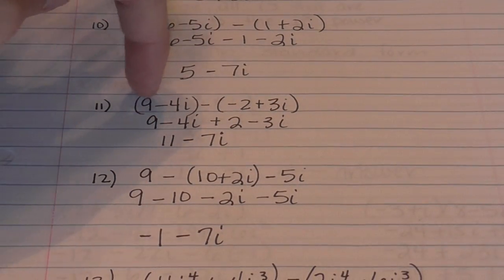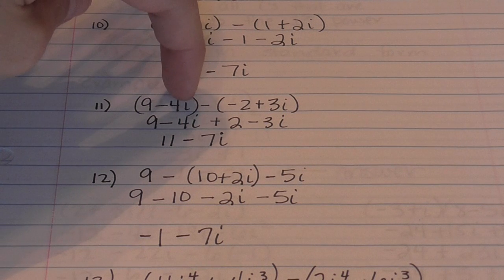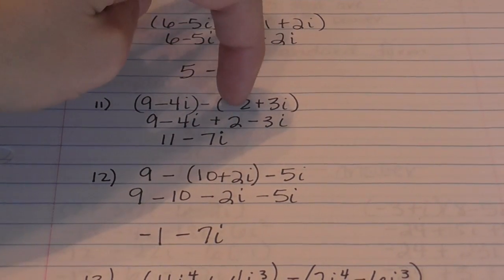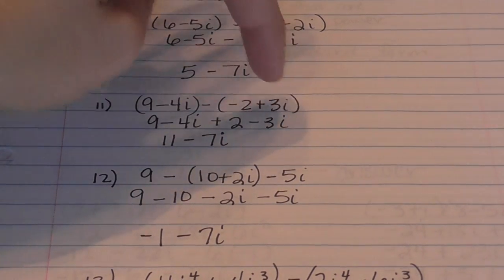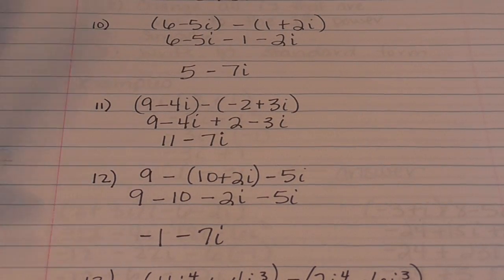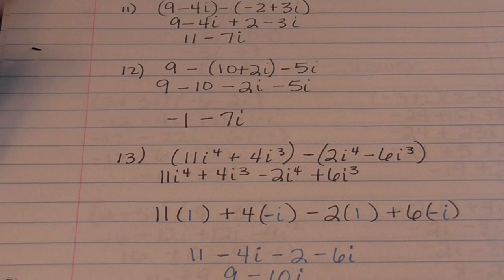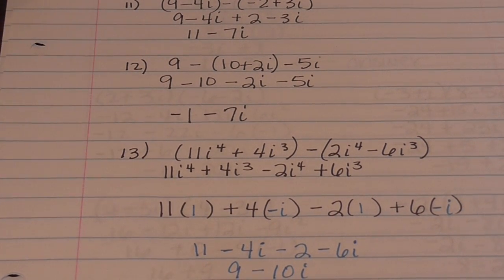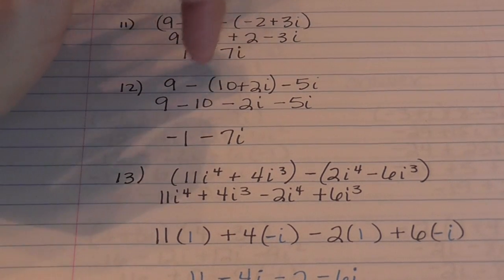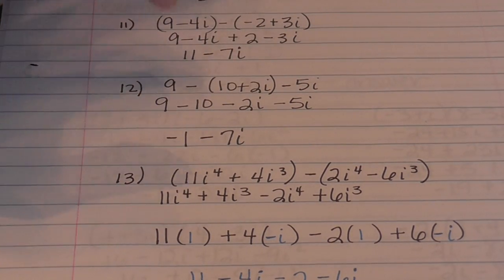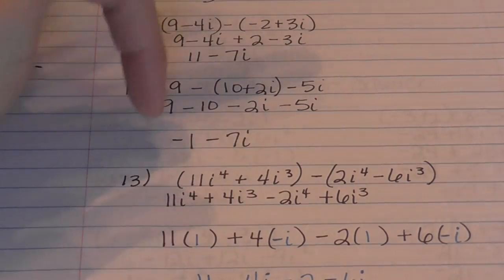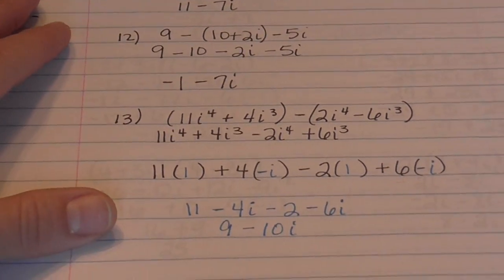Alright, then I've got the 9 minus 4i minus negative 2 plus 3i. Distribute the negative. When I do that, it makes the 2 positive, it makes the 3 negative. Combine my like terms. When you have something like this that looks a little longer, or we've got a complex number shoved right in the middle of a complex number, you just distribute the negative and combine like terms. So it's 9 minus 10 minus 2i minus 5i. So it's just negative 1 minus 7i.